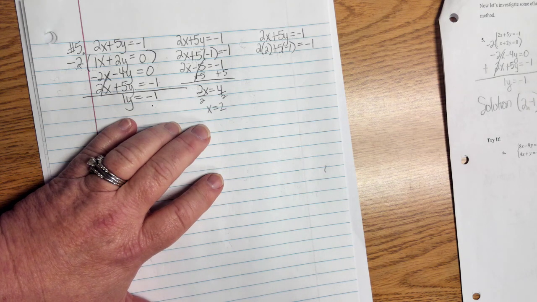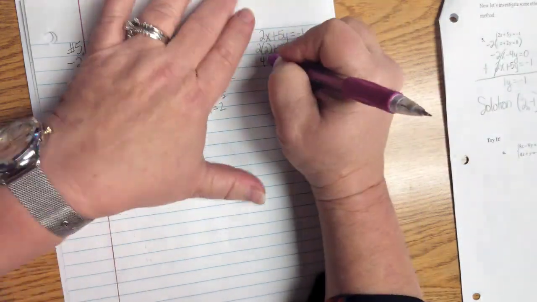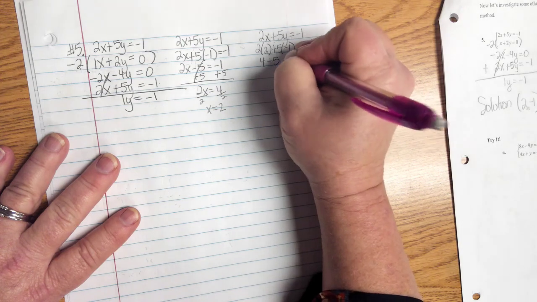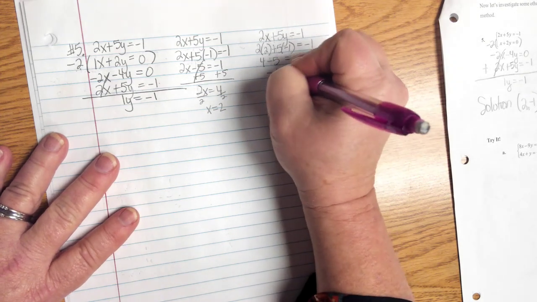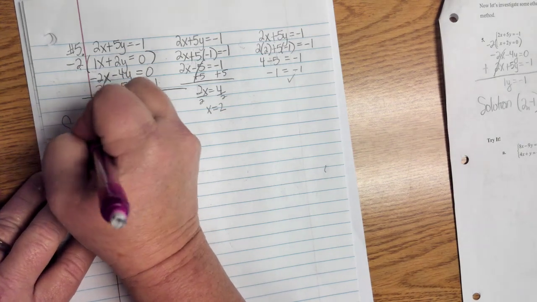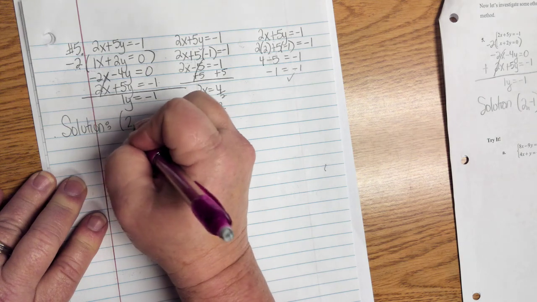So 2 times 2 is what? 4 plus 5. Ooh, I don't want a plus sign there. Minus 5 is equal to -1, and -1 is equal to -1. So my solution is 2, -1.